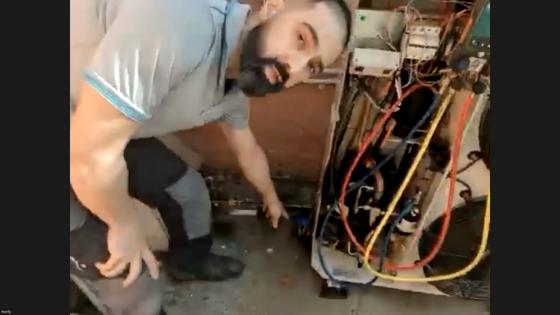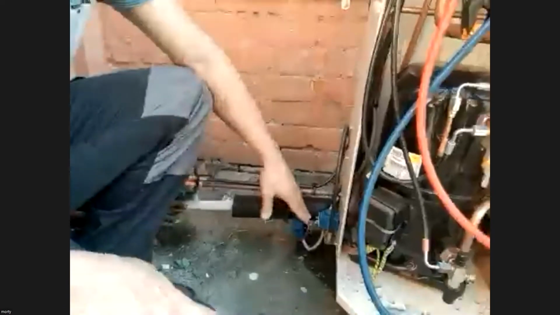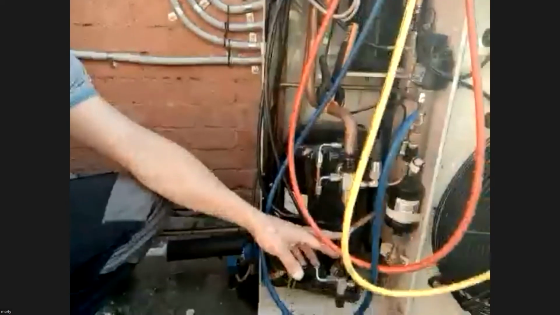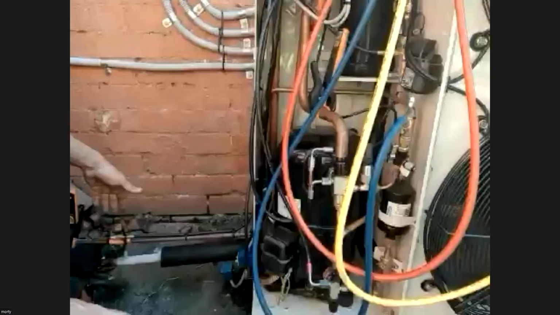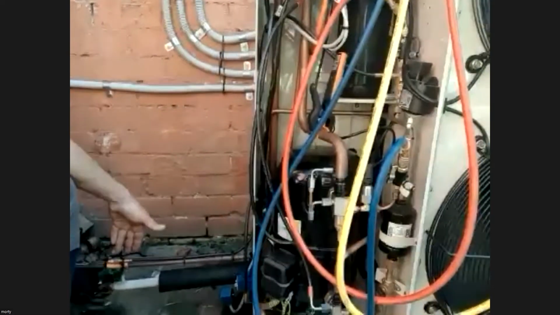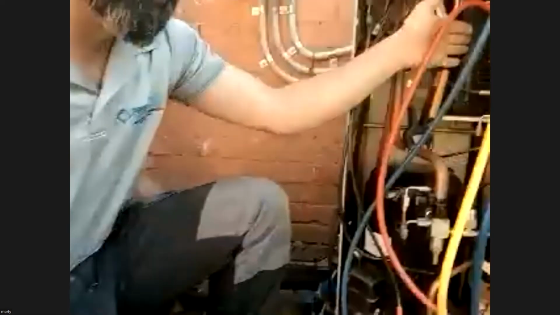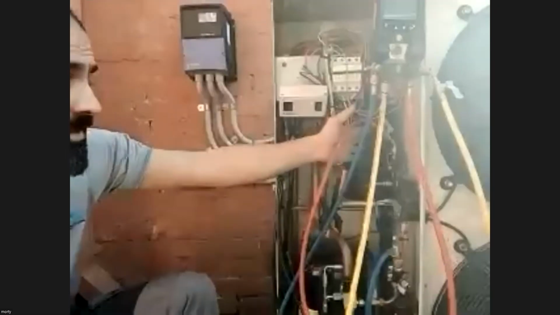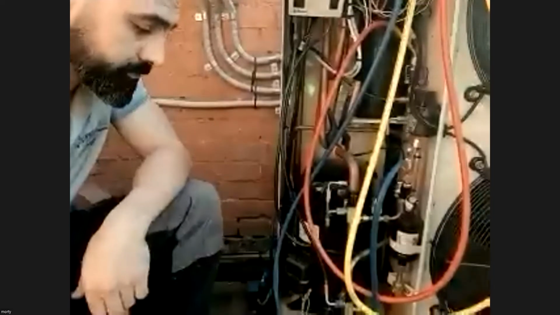Now, in this system here, we have a liquid injection to cool it down slightly. You can see it there. If I disable that and then take a temperature of the discharge, it well and truly hits over 100. This capillary here just slides a bit of injection into the suction from the liquid line, obviously after the filter. That goes into the suction line accumulator and helps the system superheat stay nice and cool.